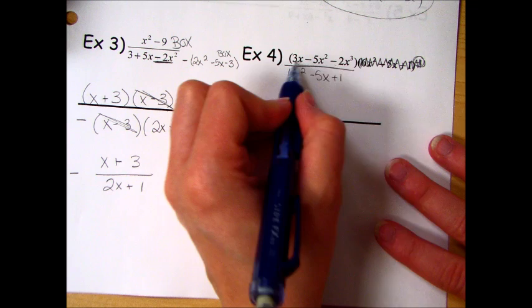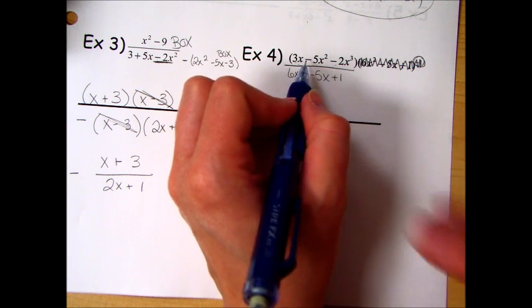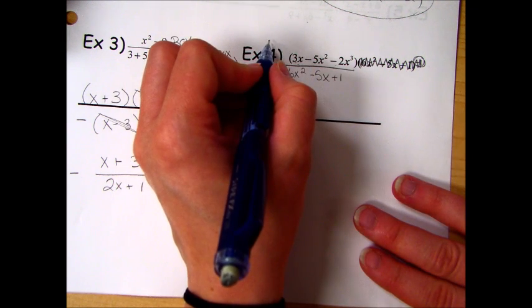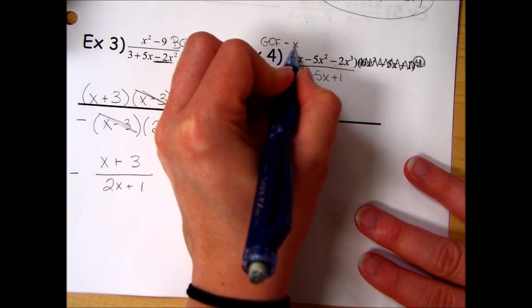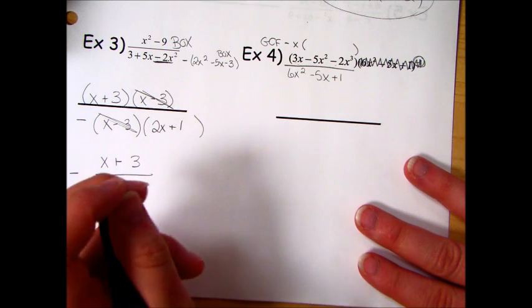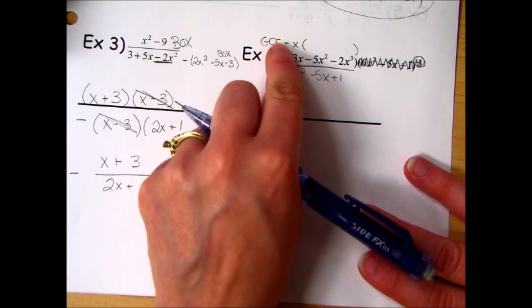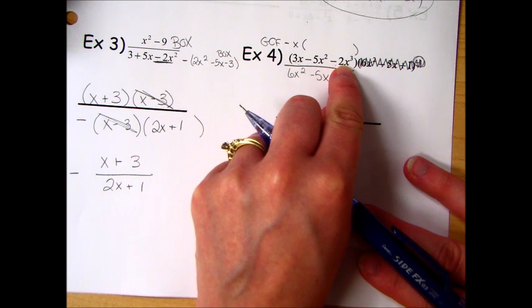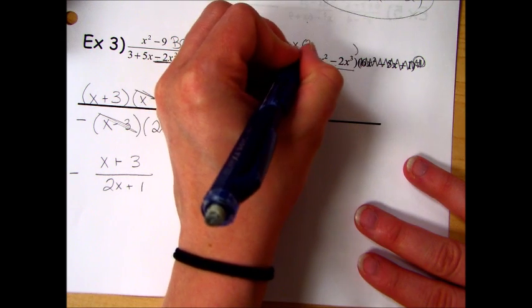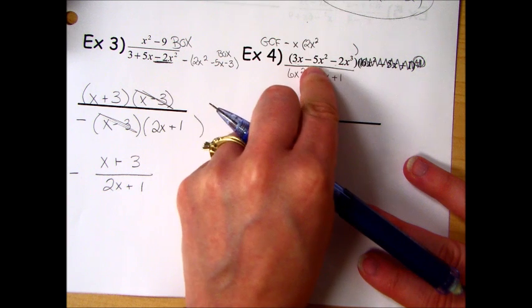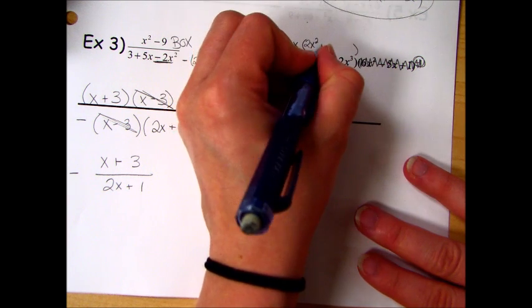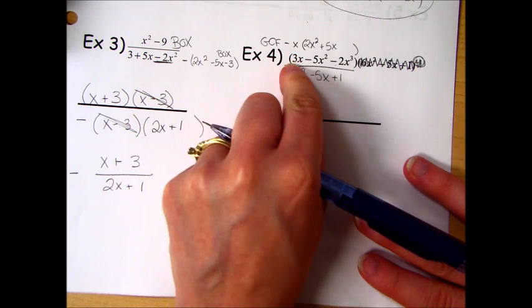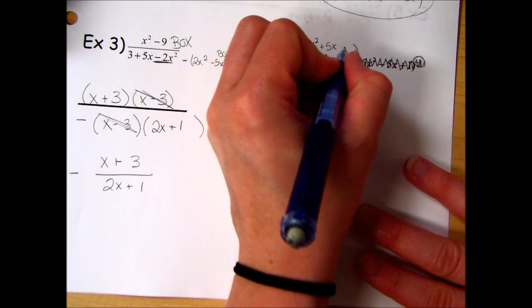I don't like this problem at all at the top. First of all, you do need to notice that you need to pull out a negative x. So I have a GCF of negative x. I am going to pull that out and put it in order at the same time. If I divide this by negative x, I get positive 2x squared. If I divide this by negative x, I get positive 5x. If I divide this by negative x, I get a negative 3.